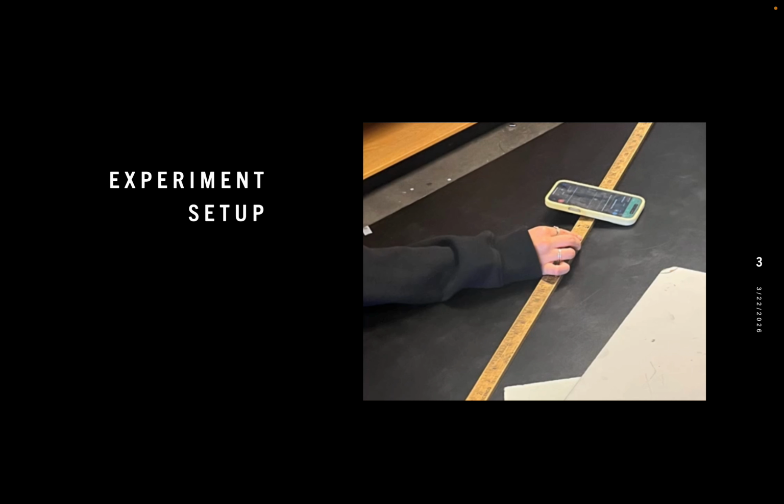And so for the experiment setup here, we have our iPhone that we are continuously moving along the ruler, and at the end of the ruler on the top side there is a magnet. So we continuously are moving our iPhone, or basically changing the R distance between the magnet and the iPhone, and seeing what the results are with the magnetic field.